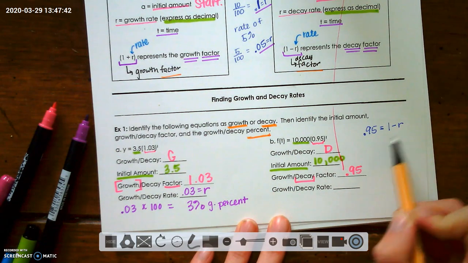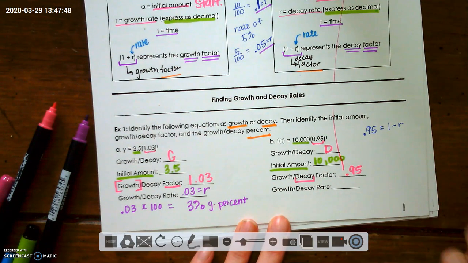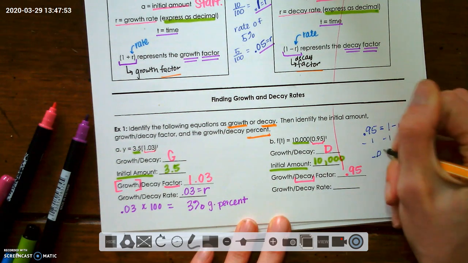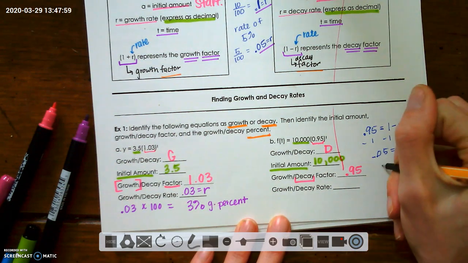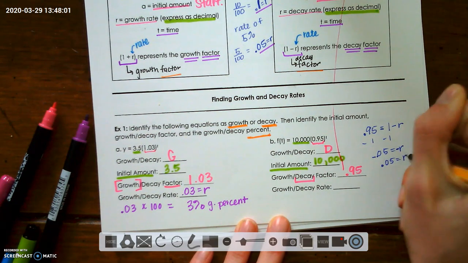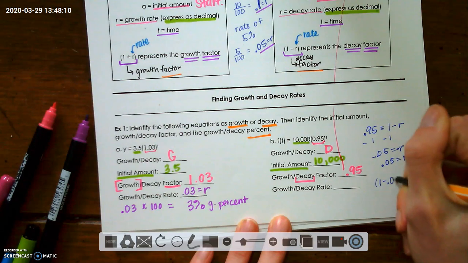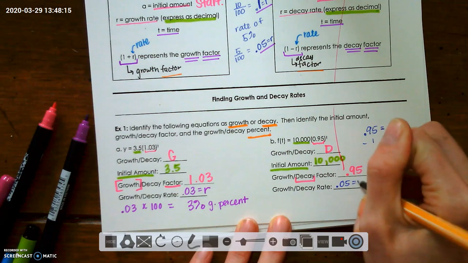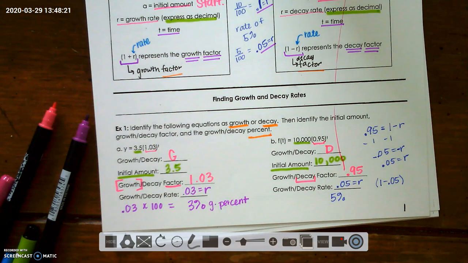All right, so we can work backwards to figure out what must have been plugged in for R. So, subtract 1 from both sides. Negative 0.05 equals negative R, so 0.05 is R. So since we see a decay factor of 0.95, we know that when the model was made, it was 1 minus 0.05. All right, so our decay rate is 0.05, and our decay percent is a 5% decay.